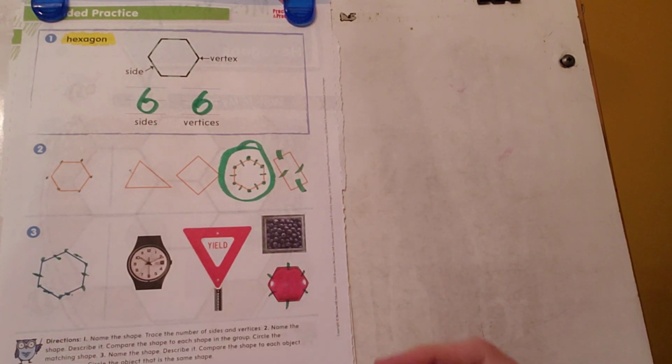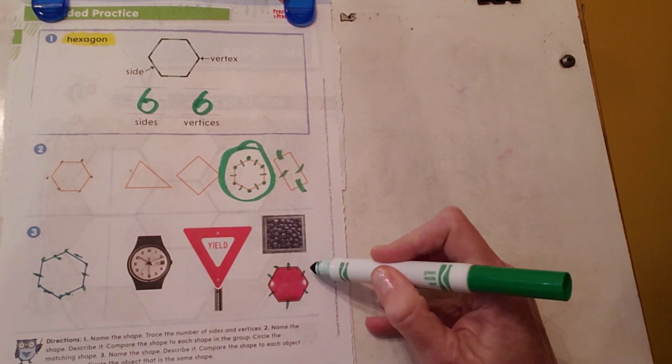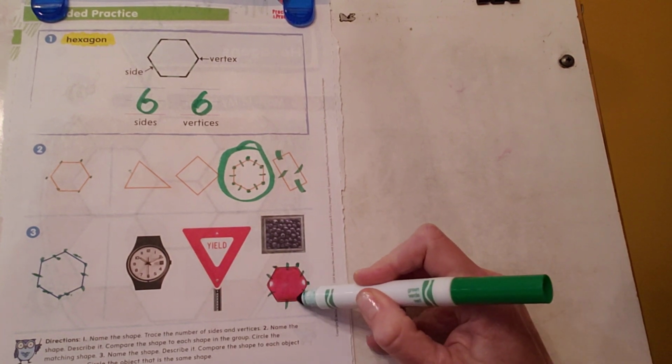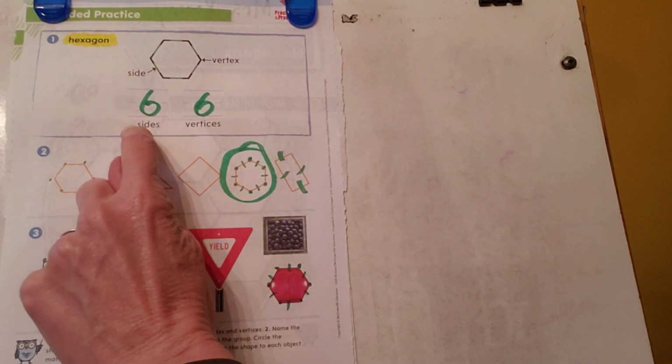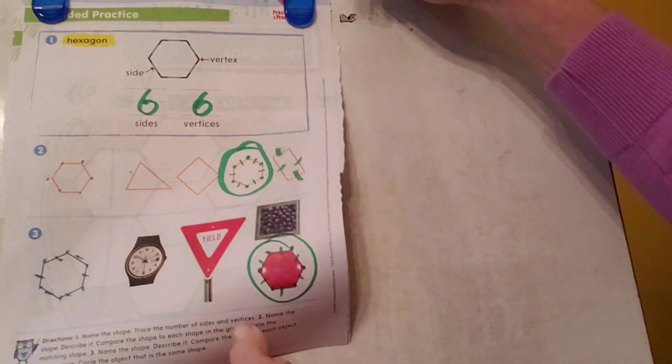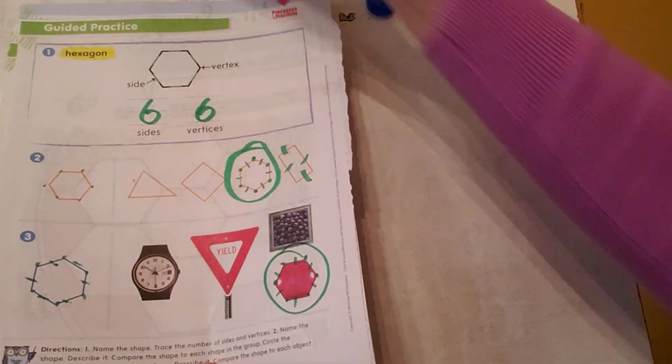So far so good, right? Let's check the vertices. 1, 2, 3, 4, 5, 6. 6 sides, 6 vertices makes it a hexagon. Very good. So there is our match. Good job, friends.